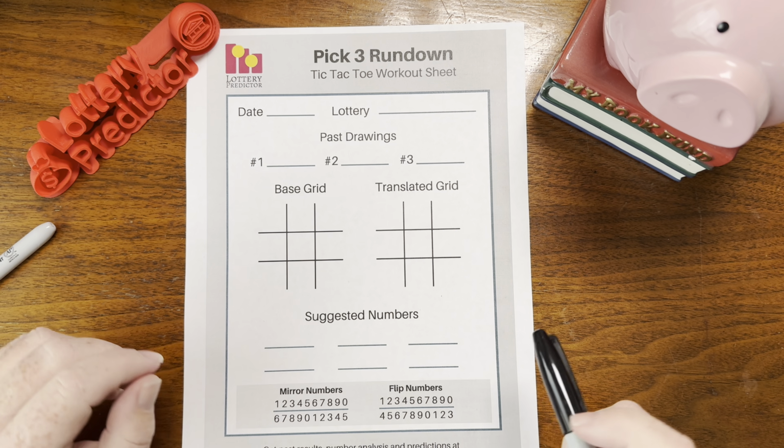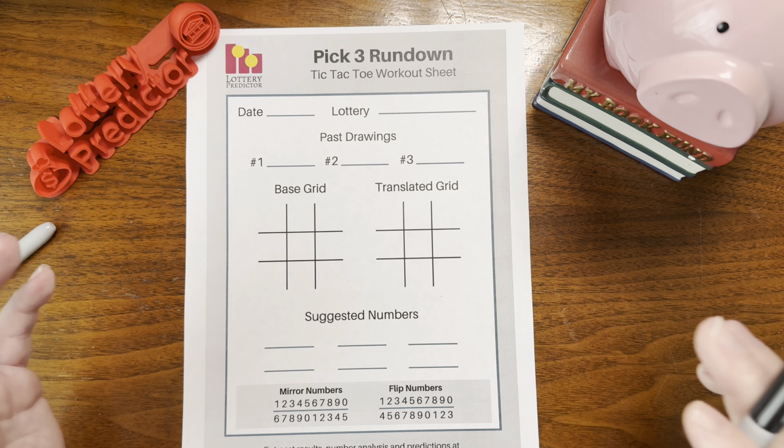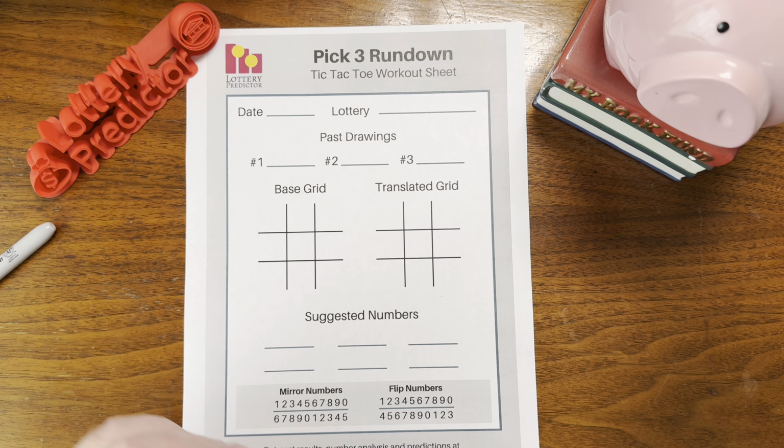I'm going to show you two examples. I'm going to show you one with the mirror numbers and one with the flip numbers, so you know how to use both. And then of course you can go ahead and do your own with this sheet. So let's start off with our first one.